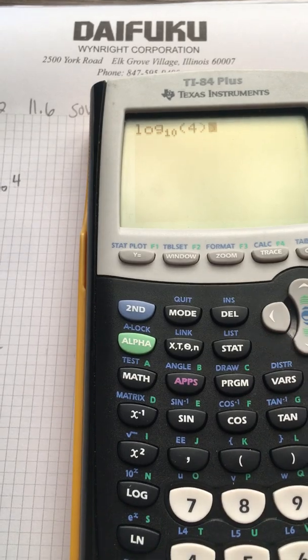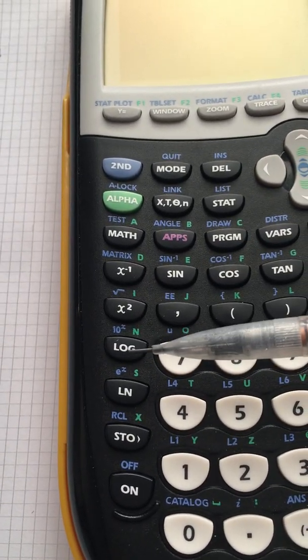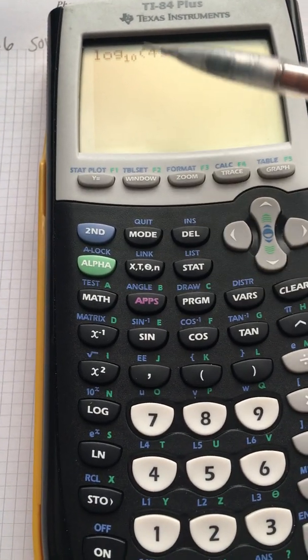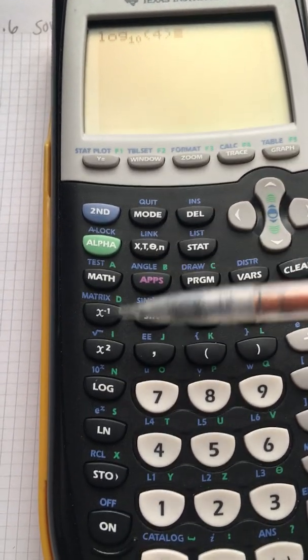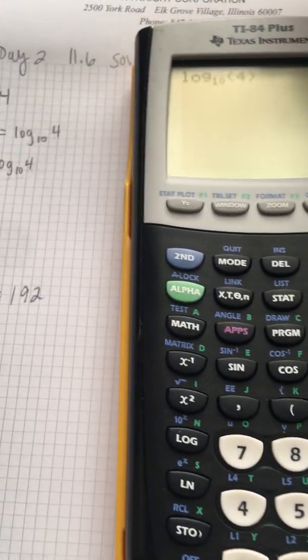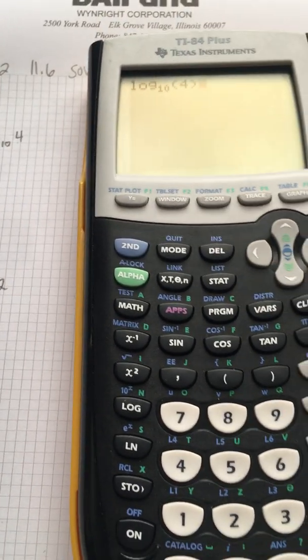You use this mainly when it's not base 10, because this button on your calculator is base 10. But when you have something that doesn't have base 10, you need to use math and that log base to change it. If you use this button every single time, you're base 10. A lot of equations that you're going to solve on homework are not base 10, which means you're going to have to go to math and use this.